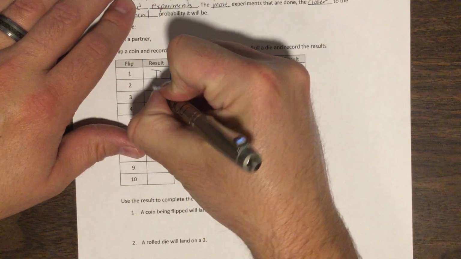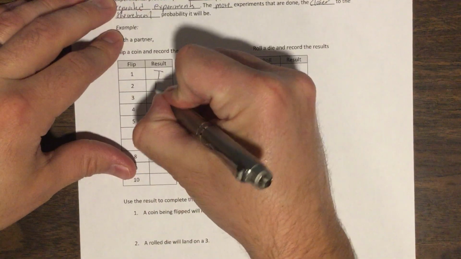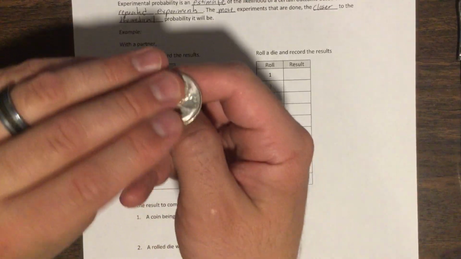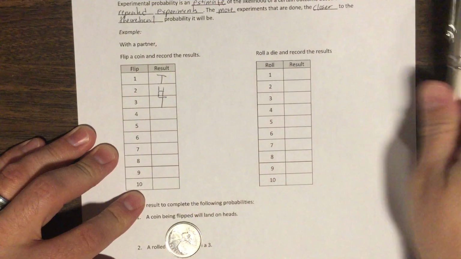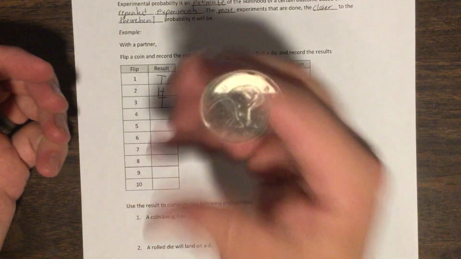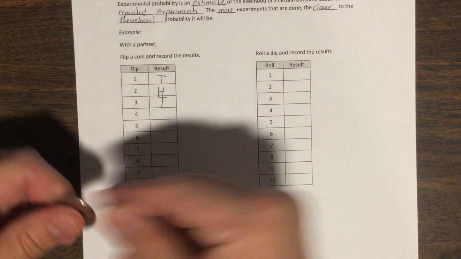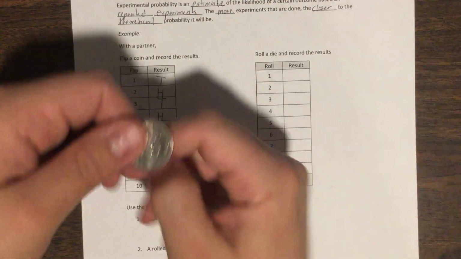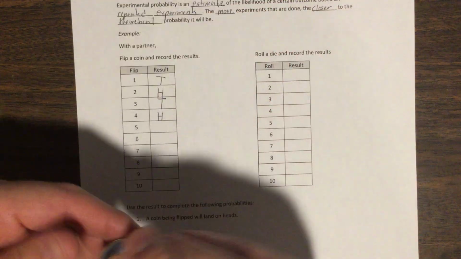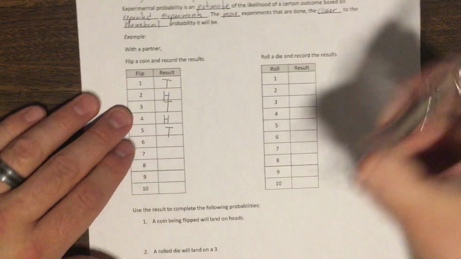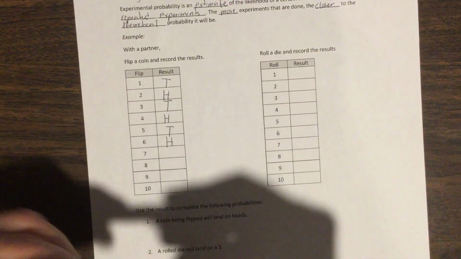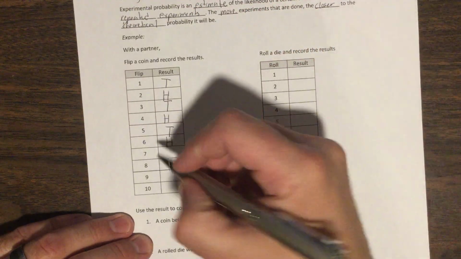And then the next one is heads. And then we have tails again. Now, looking at this, I would probably expect to get a heads next time because it's every other. Sure enough, it's a heads. Tails. Heads. Wow, this is incredible, actually. Heads. Okay, here we go. Our pattern is now off.